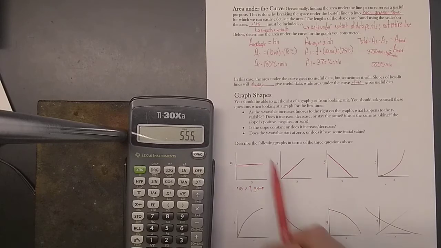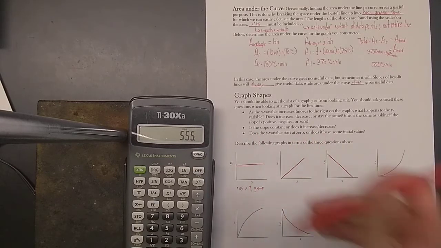Let's look at the second question. Is the slope constant, or does it increase or decrease?